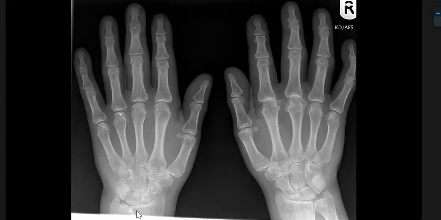Okay. So this is a frontal radiograph of both hands in a middle-aged person. I would like to check each hand first. I can't see acute bone injury in both hands.